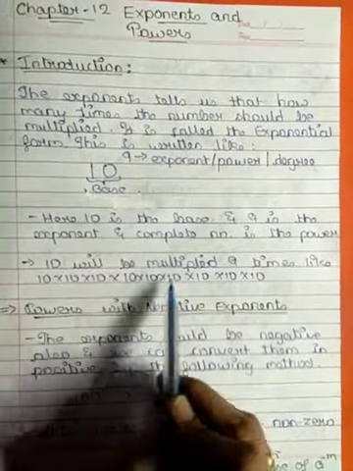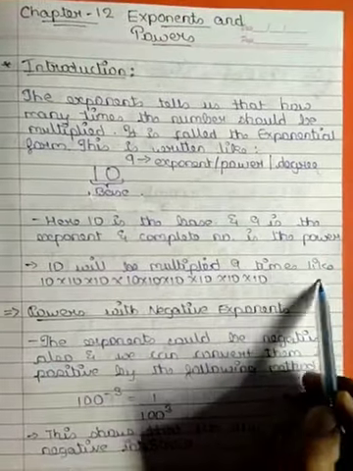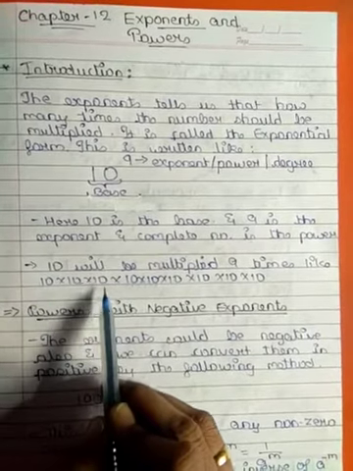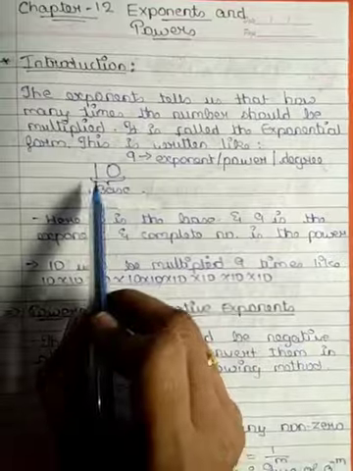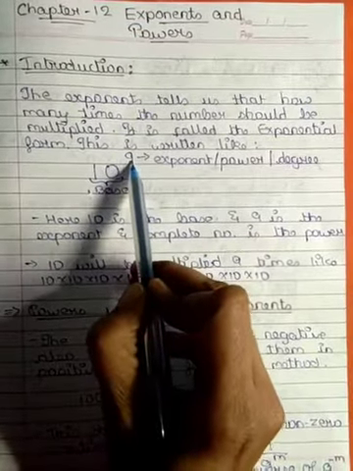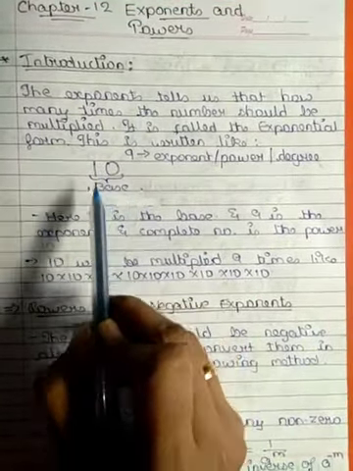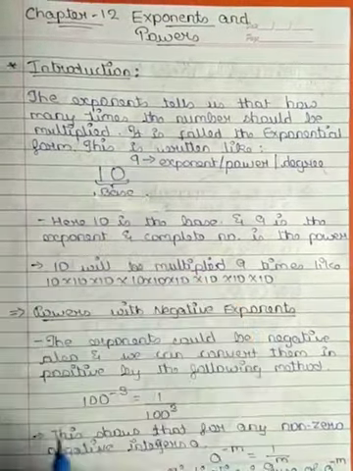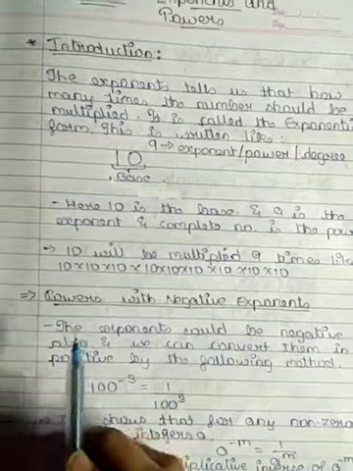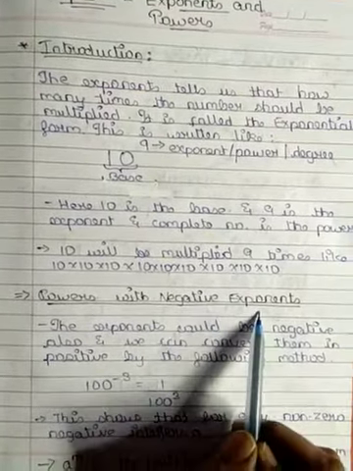Now 10 will be multiplied 9 times, like 10 multiplied by 10 multiplied by 10, this 9 times I am multiplying. So basically the exponent is this 9 and this is the base, where the base is to be multiplied the number of times given by the exponent. Now the next topic is powers with negative exponents.